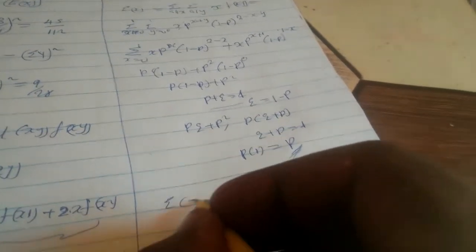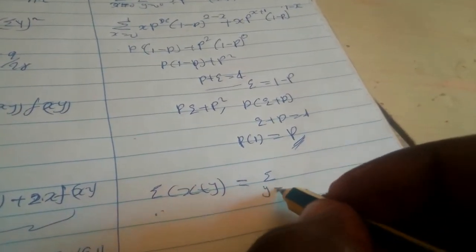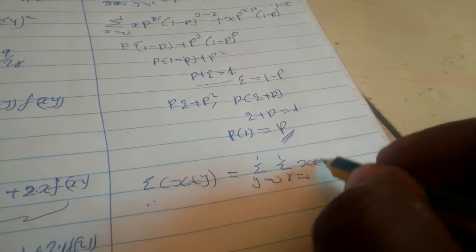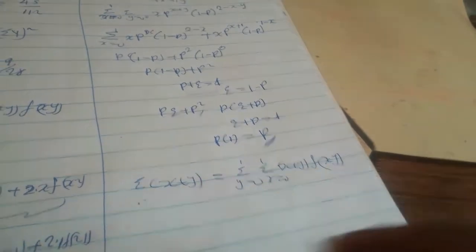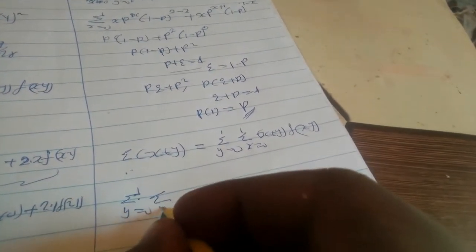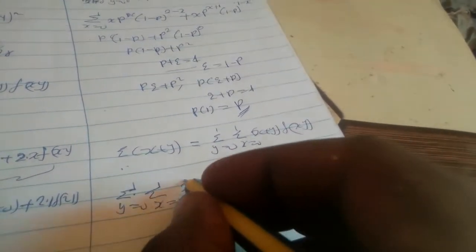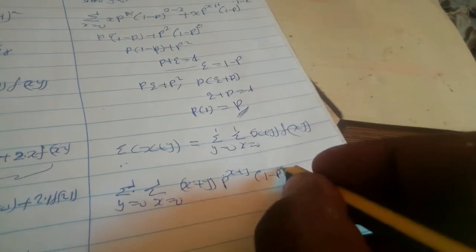The expected value of X plus Y is equal to the sum over y from 0 to 1, the sum over x from 0 to 1, of (x plus y) times the function f(x,y). So we get, for y from 0 to 1 and x from 0 to 1, (x plus y) times p raised to x plus y, times (1 minus p) raised to 2 minus x minus y.